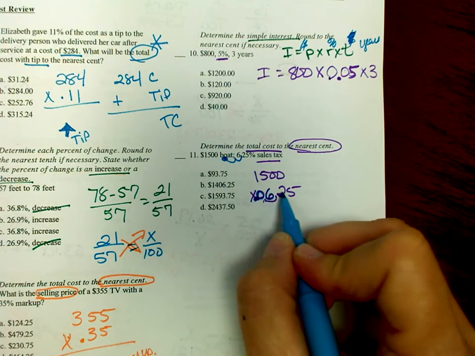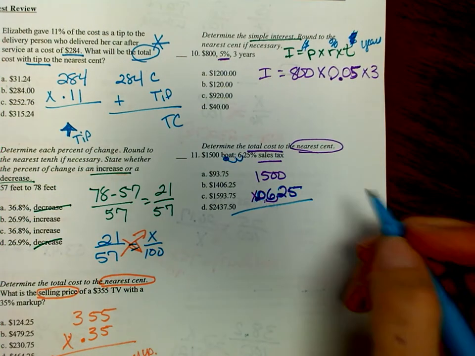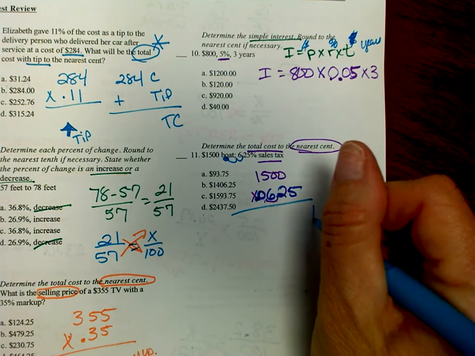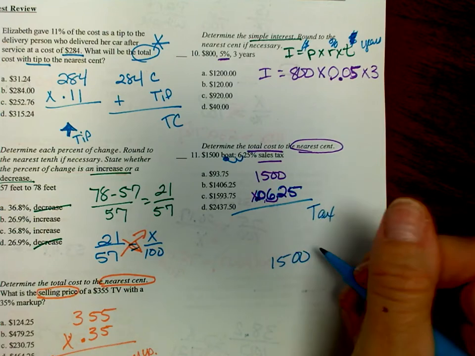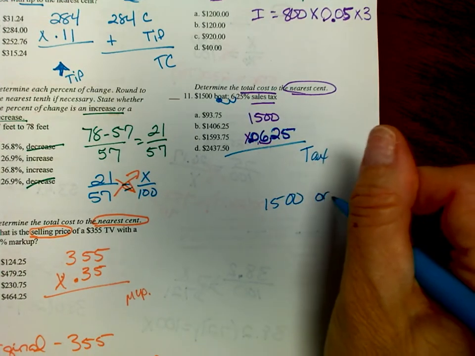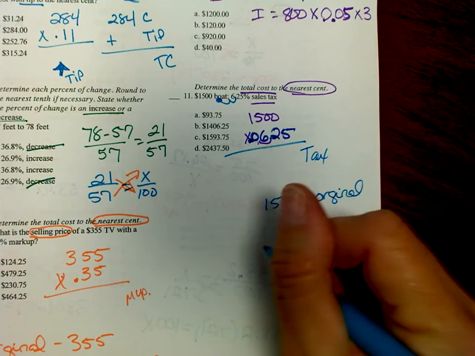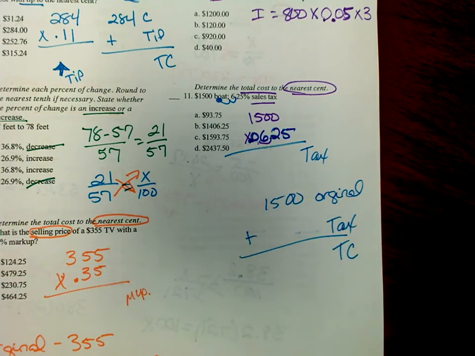So 0.0625. Okay, this is your tax. Your original price was $1,500. Plus your tax equals total cost.